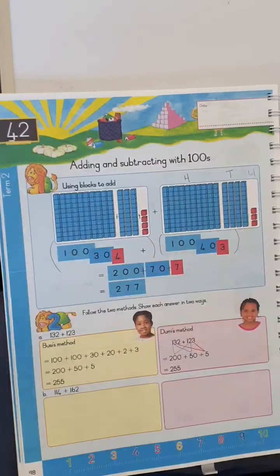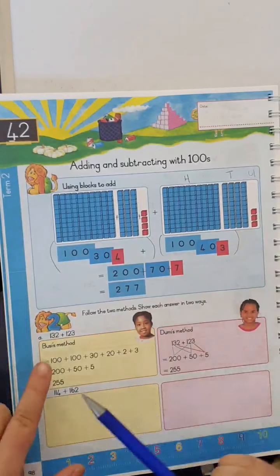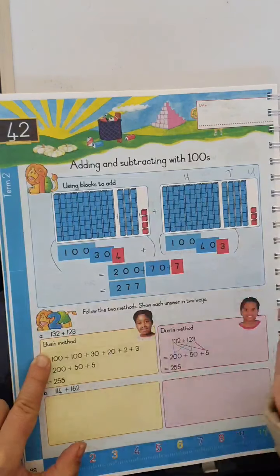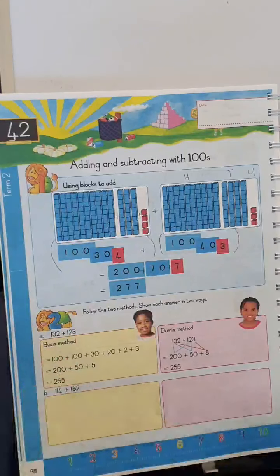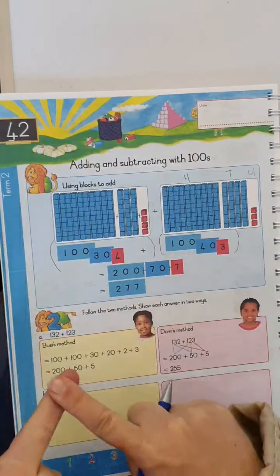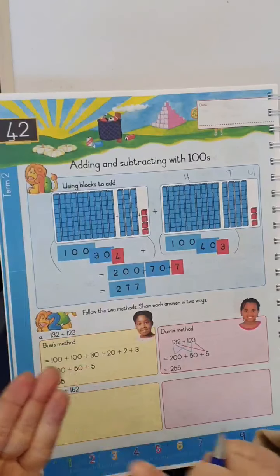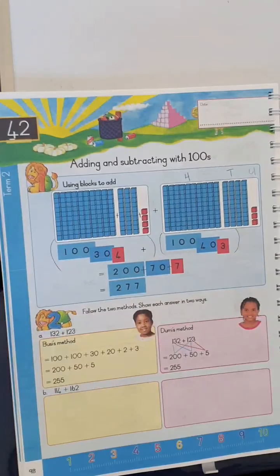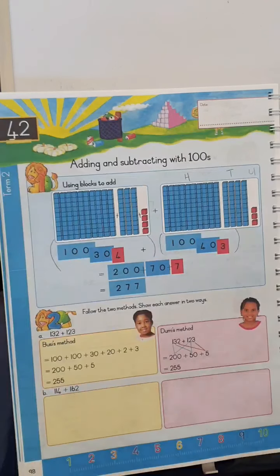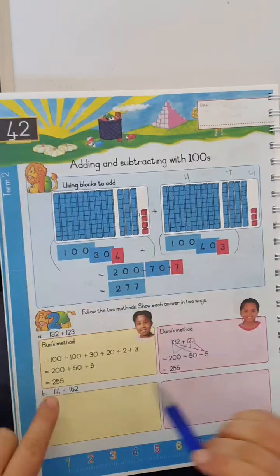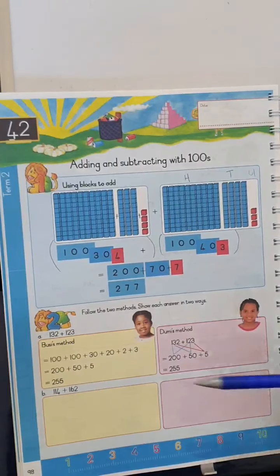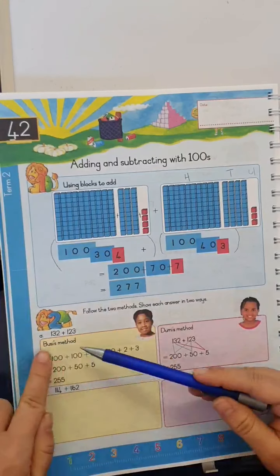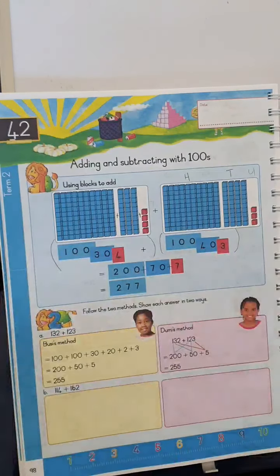Again, guys, look at the bottom. We are now again busy with Busi and Dumi's method. The only difference is last week we only did numbers that had tens and units. This week we are doing numbers that have hundreds, tens, and units. But still we are using the same methods to do these equations. Okay, so it's exactly like last week. The only difference, now we have hundreds. Okay, so you're just going to continue using Busi's method in all the yellow blocks, and using Dumi's method in all the pink blocks.